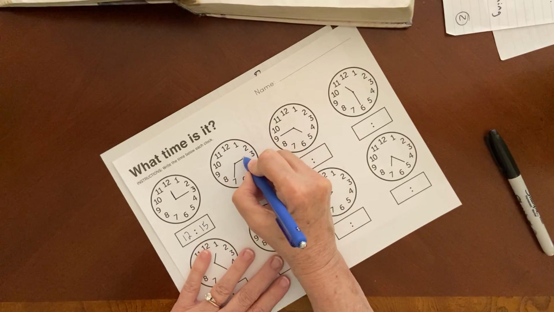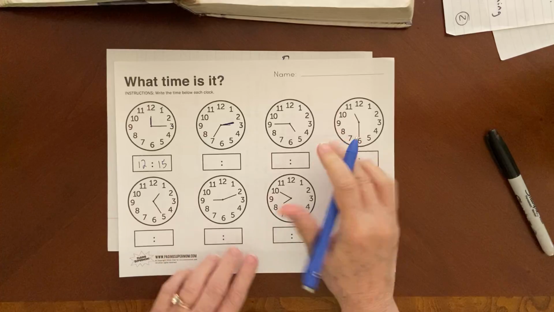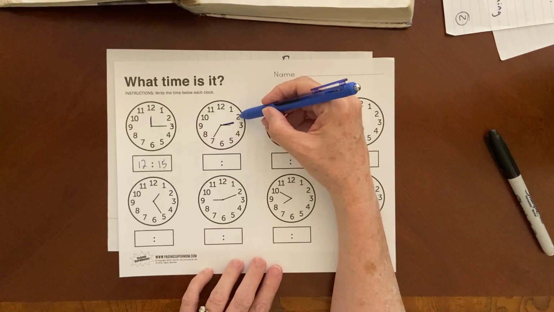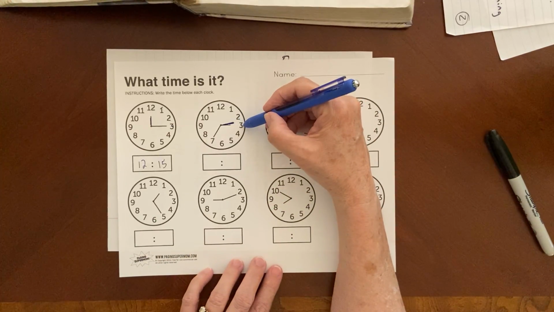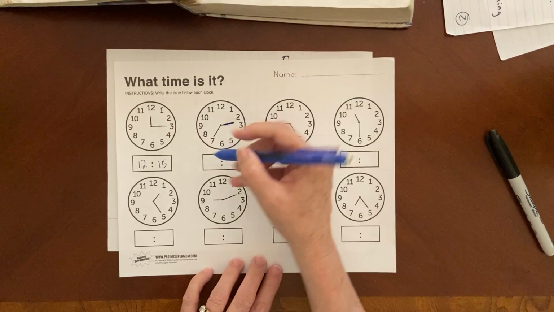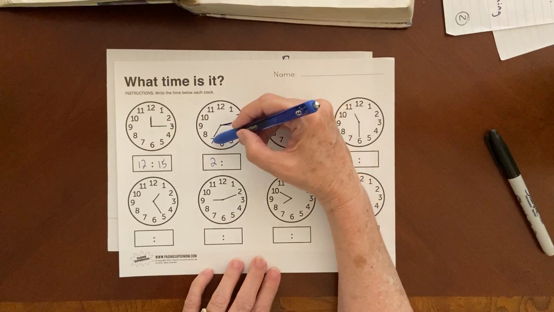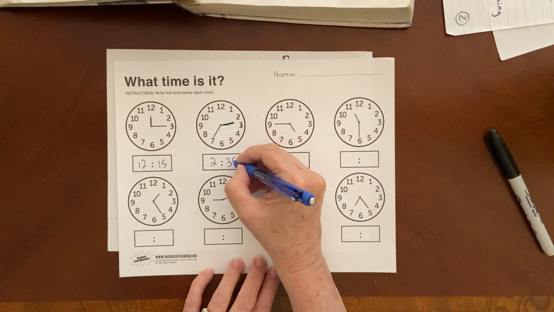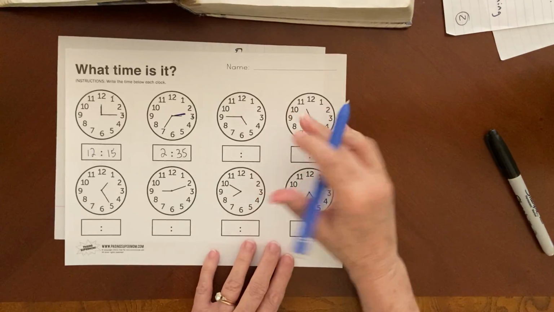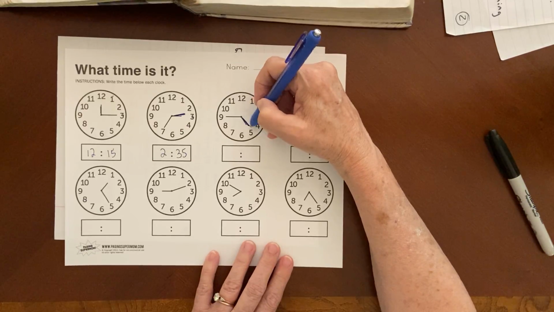I'm going to redraw it so it's a little bit more like that. Okay, so it's not on the 2, but it's not to the 3 yet. So if it's not to the 3 yet, I'm going to say that it's 2, 5, 10, 15, 20, 25, 30, 35. Remember, I'm counting by 5s for the minute hand. Okay, here it's just before that 5.